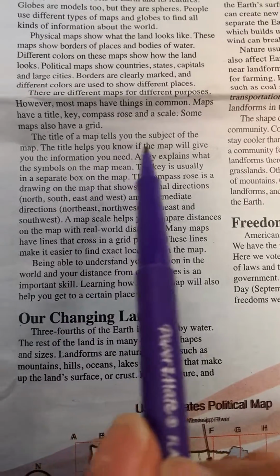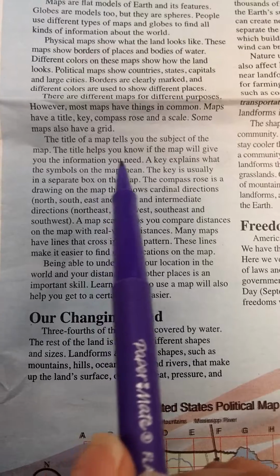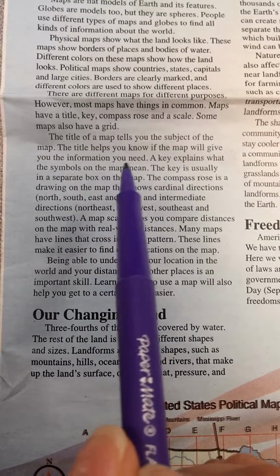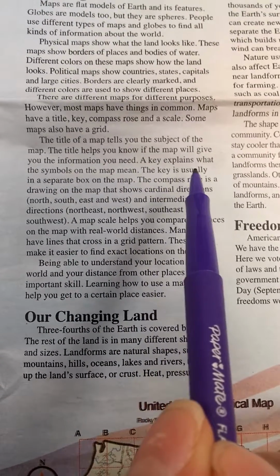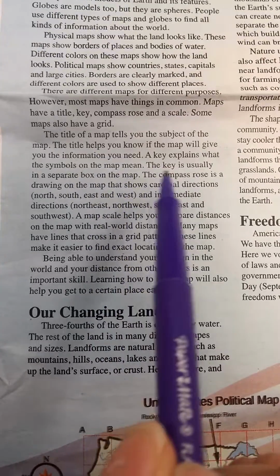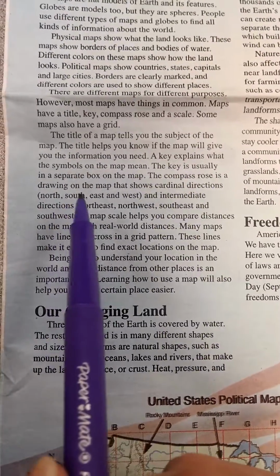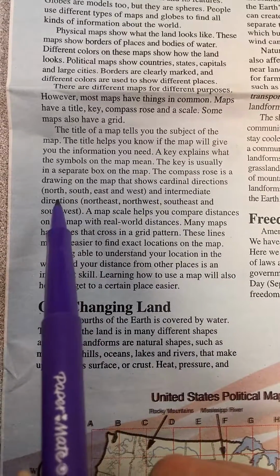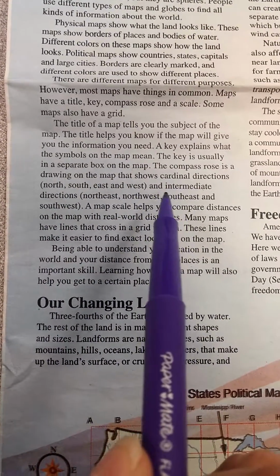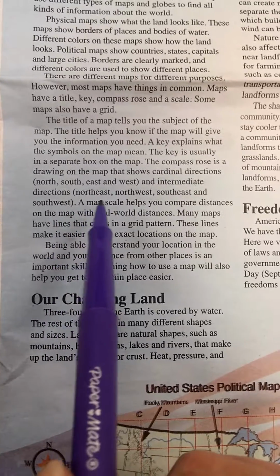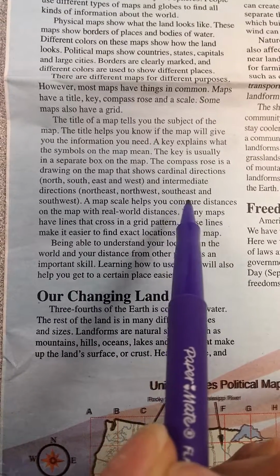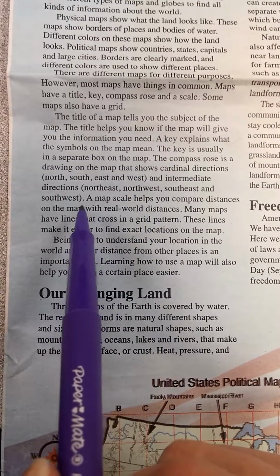The title of a map tells you the subject of a map. The title helps you know if a map will give you the information you need. A key explains what the symbols on a map mean. The key is usually in a separate box on the map. The compass rose is a drawing on the map and shows cardinal directions, north, south, east, west, and intermediate directions, northeast, northwest, southwest, southeast.